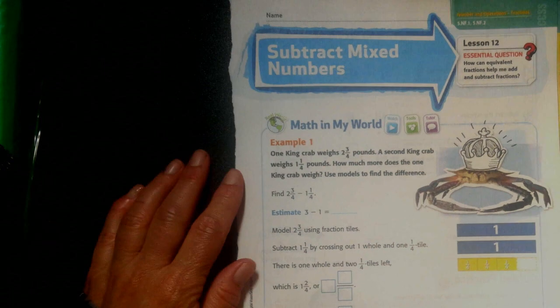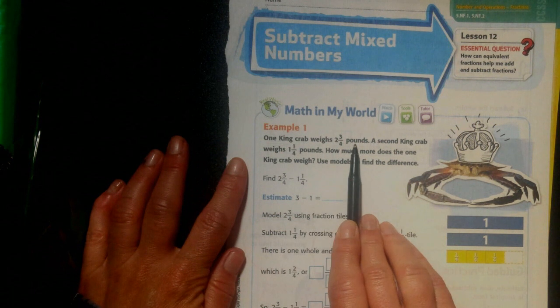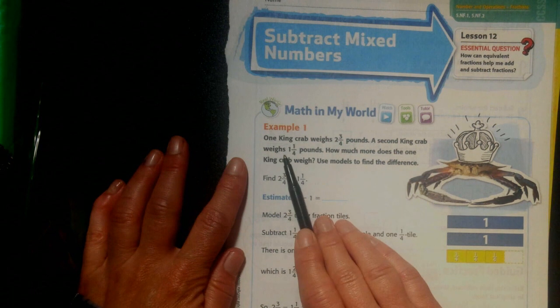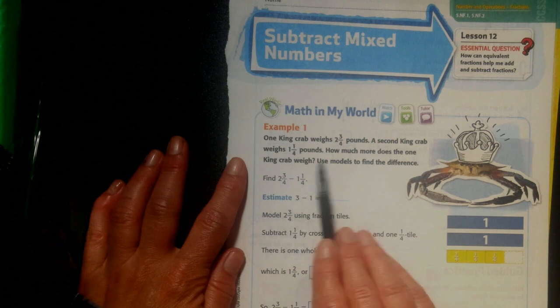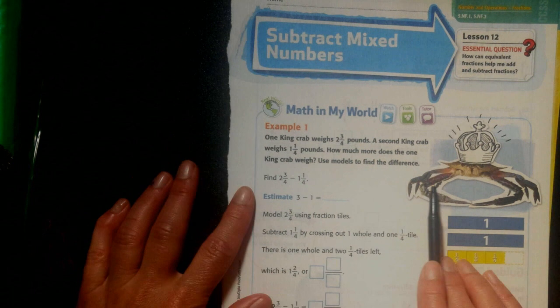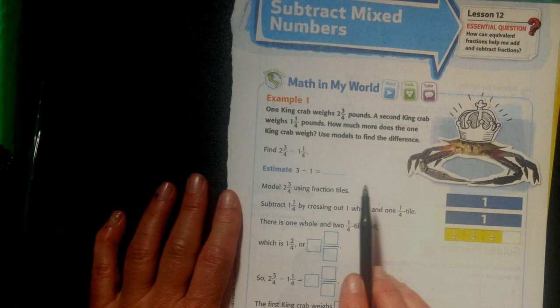All right, so one king crab weighs 2 3/4 pounds. A second king crab weighs 1 1/4 pounds. How much more does the one king crab weigh? Use models to find the difference. So here's a king crab. There's a picture of him. He has a king hat. He has a crown on.